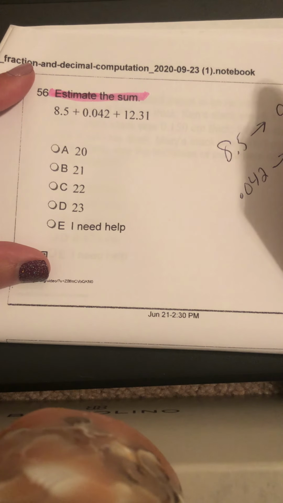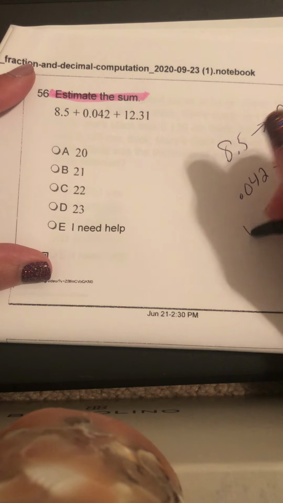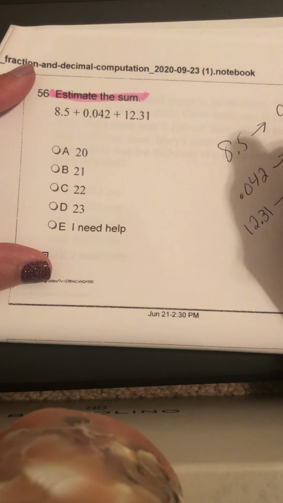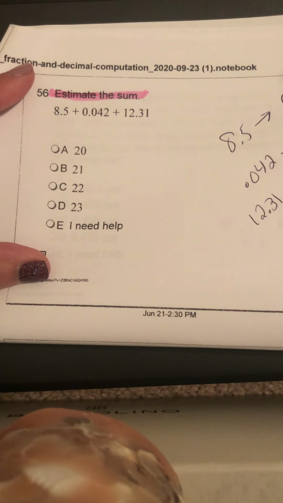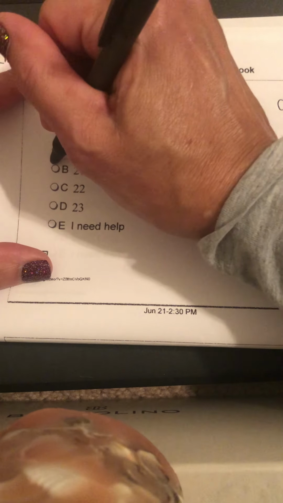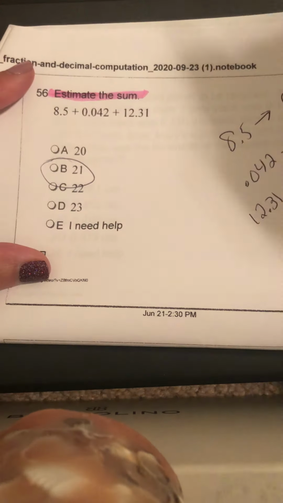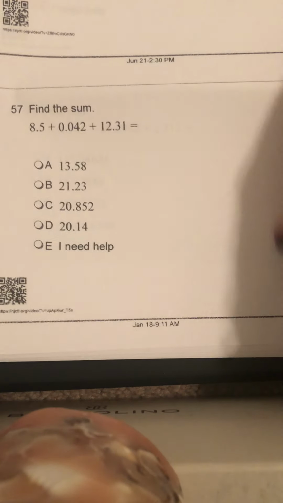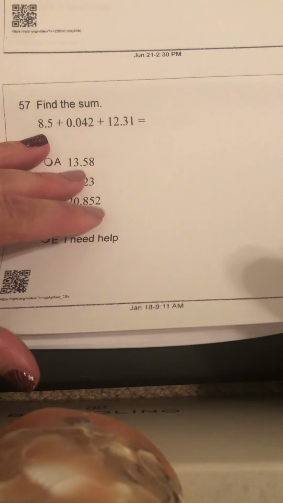So to me, that would round down to 0. And then 12.31 is closer to 12. So 9 plus 0 plus 12, that's going to give us an estimate of about 21. So the answer to that one would be 21. Estimating is useful if you're in the store and you want to know if you're going to have enough money.